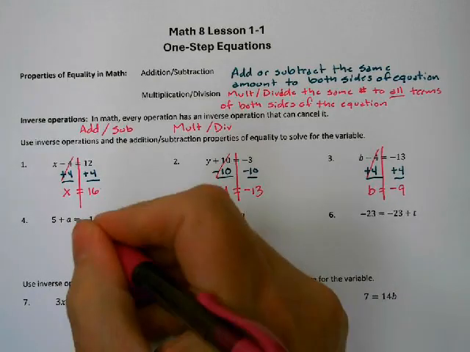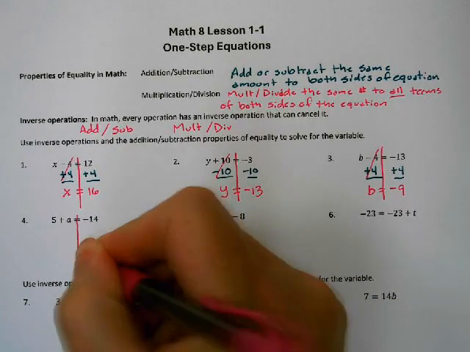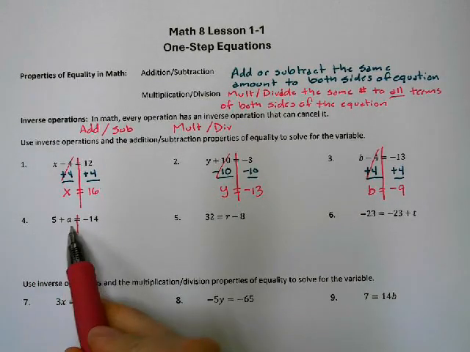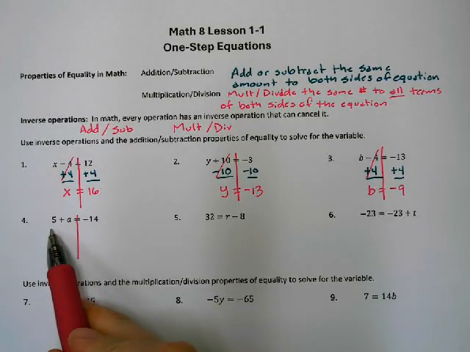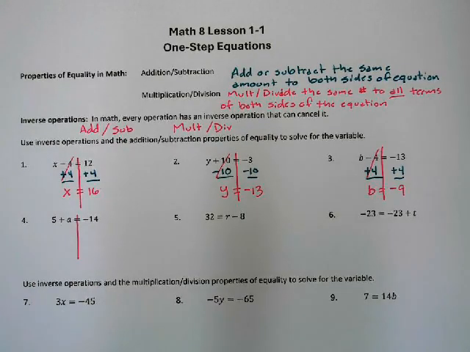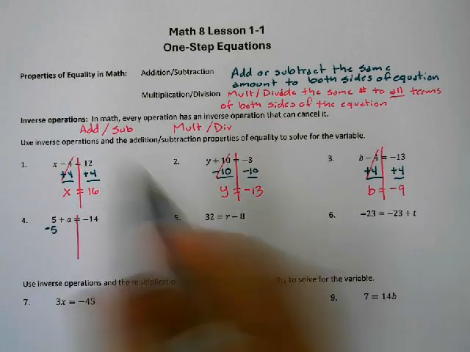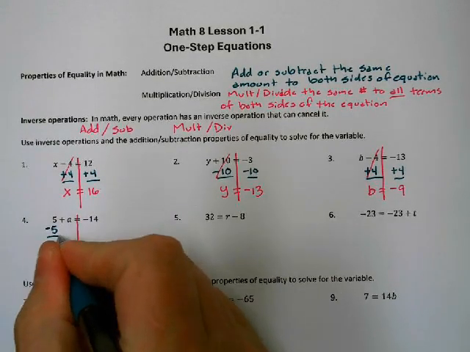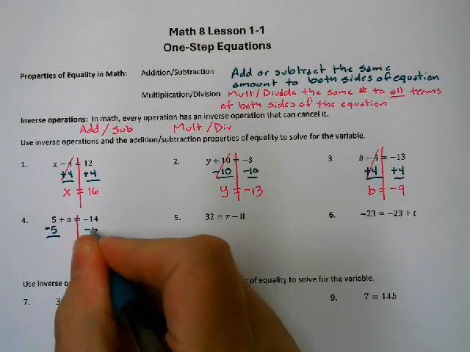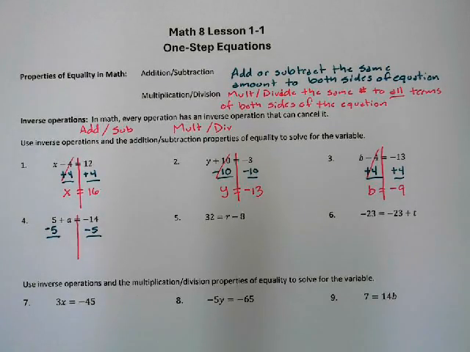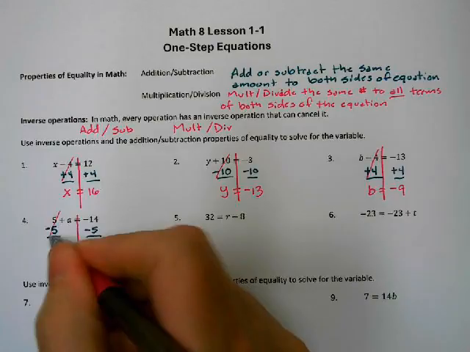Here's a few more of them. 5 plus a. Now, I'm not trying to get rid of the a. I'm trying to get rid of the 5. So for this one, I'm going to subtract 5 using inverse operations. I'm going to use the subtraction property of equality here. Subtract both sides by 5. This will eliminate my 5s over there.